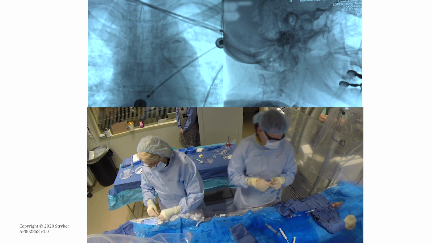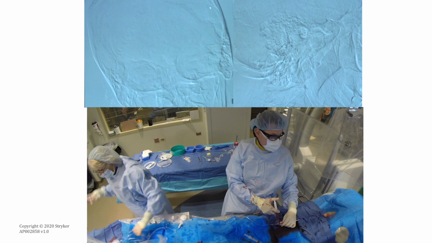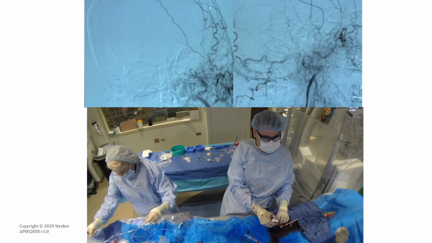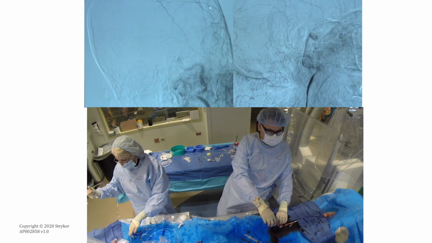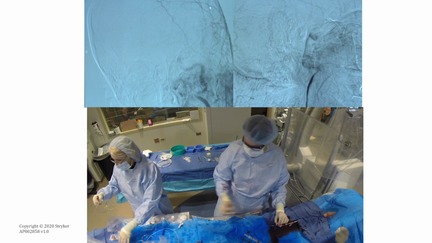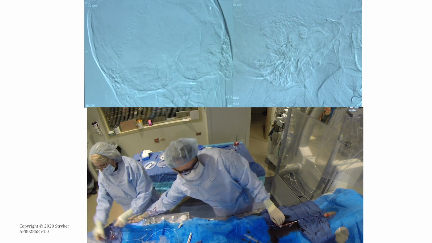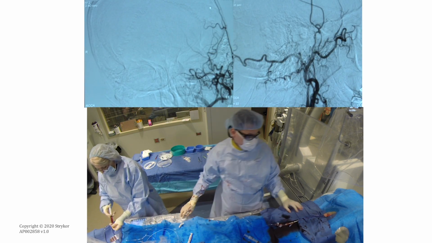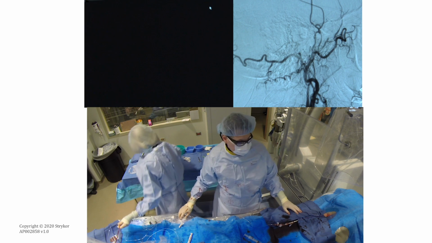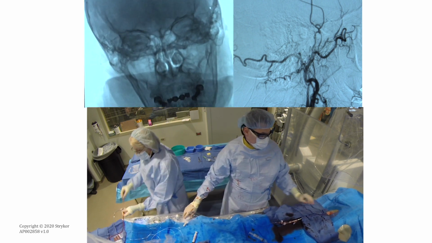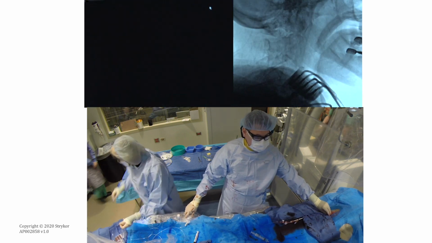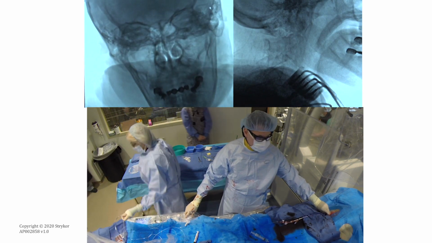The setup from here on will determine the approach. In this case, as you can see, there is a pretty significant circulation compromise, but there is flow through the bifurcation, so it seems to be mainly an intracranial problem. You can assess the anatomy of the cavernous carotid artery, and that helps us decide what type of intermediate catheter to use.